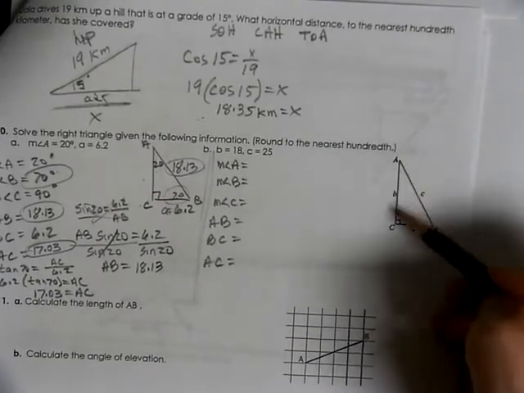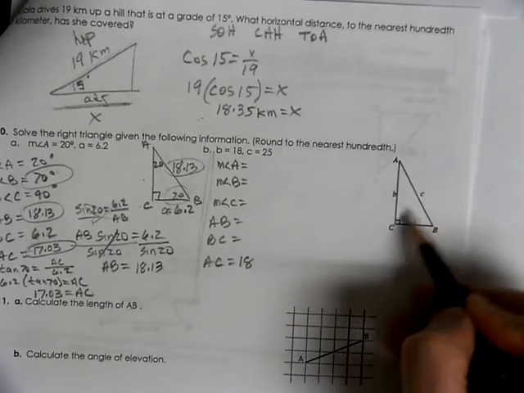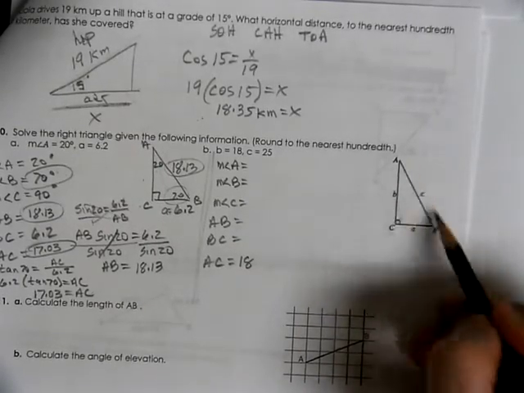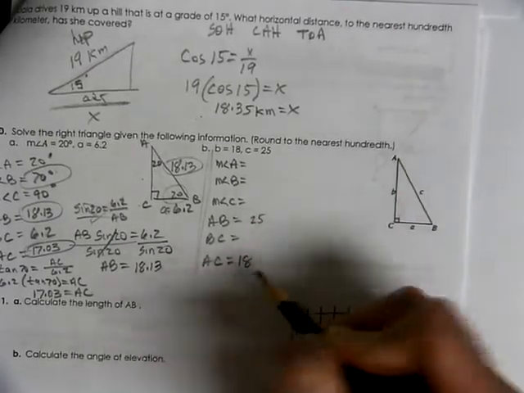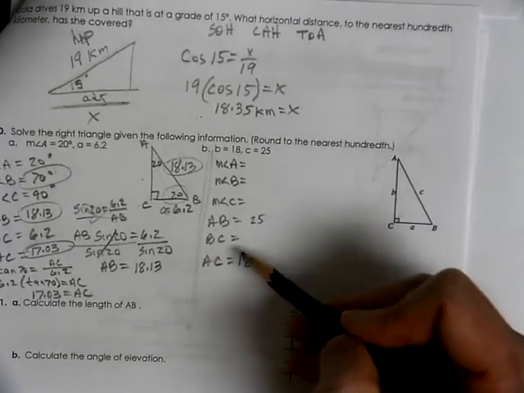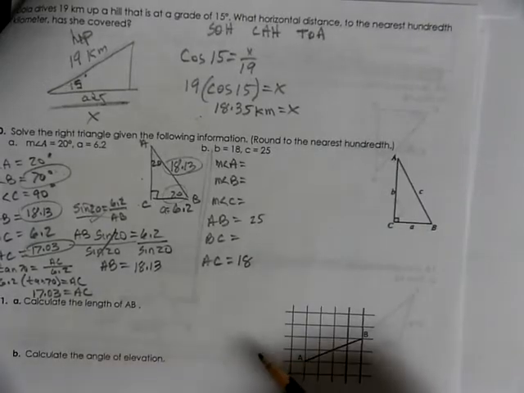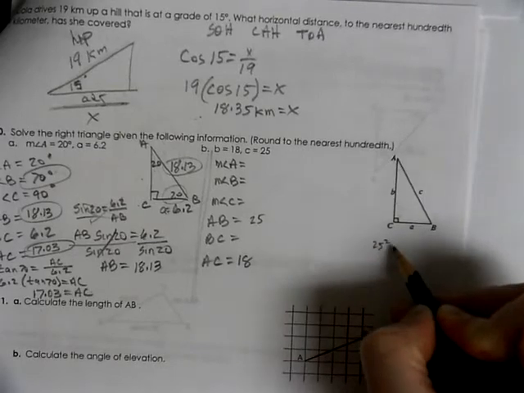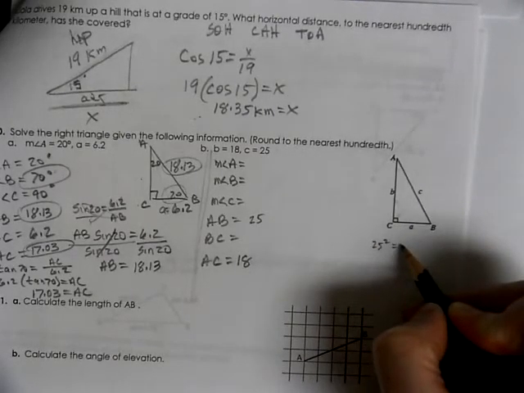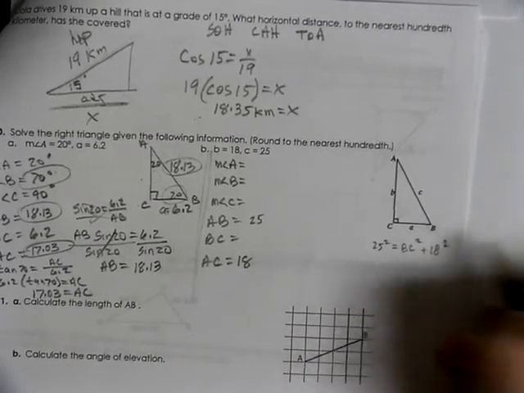Side B is considered AC, so that is 18. Side C is across from angle C, so we could call that AB. That was 25. So what we don't know is side BC. We can calculate BC using the Pythagorean Theorem: 25 squared equals BC squared plus 18 squared.